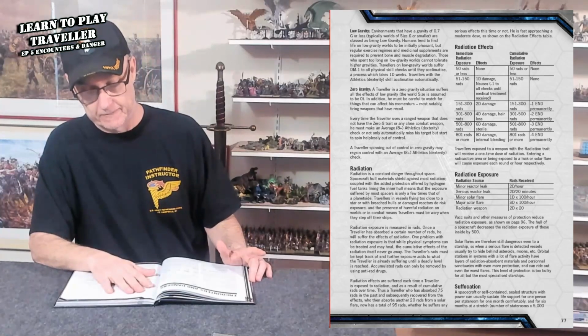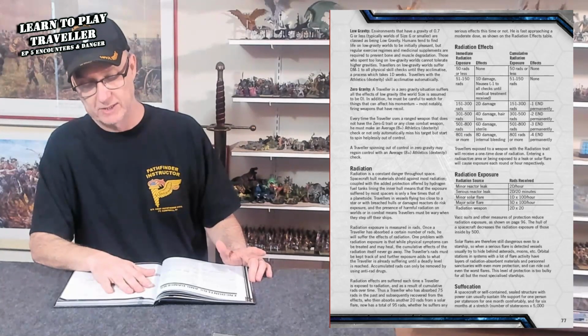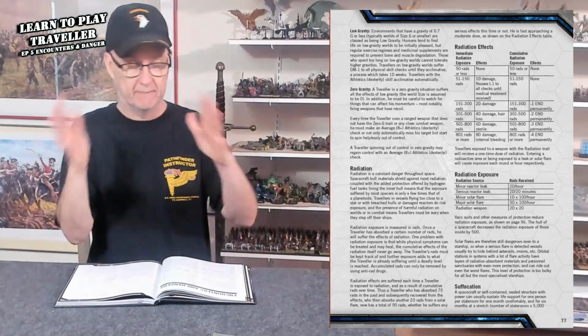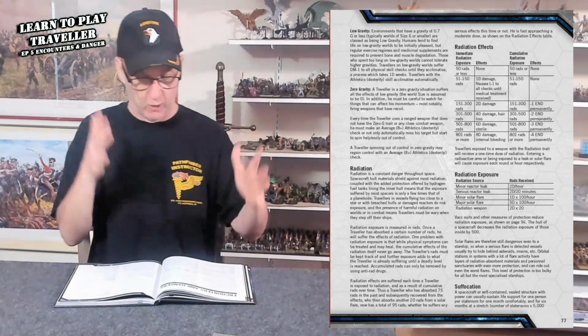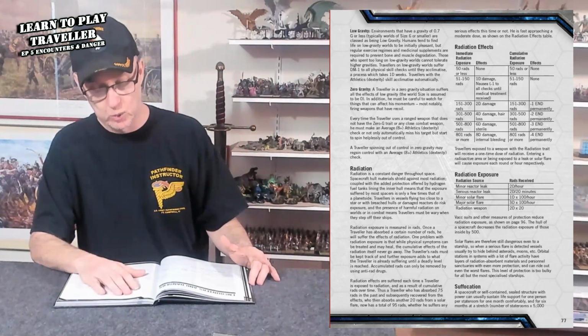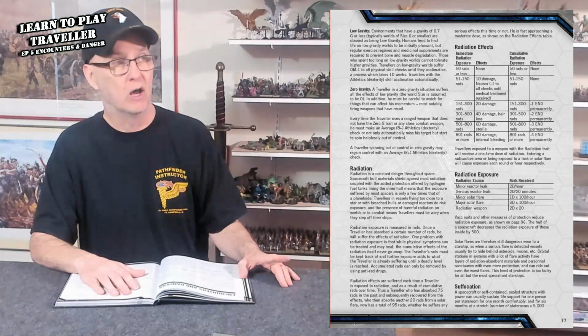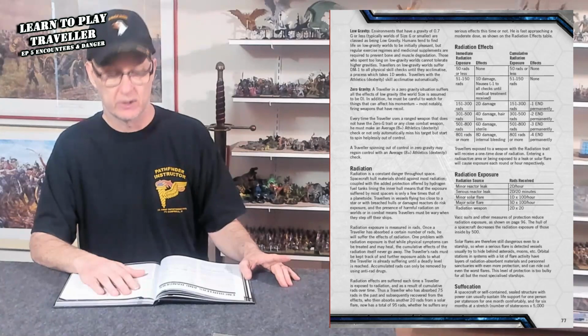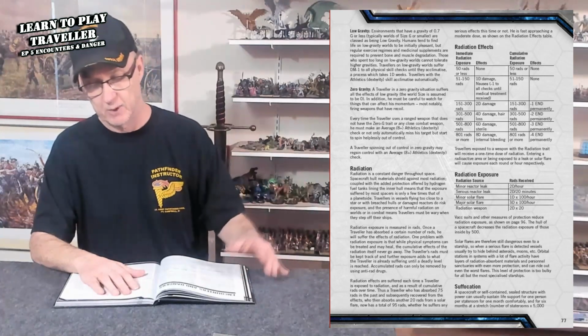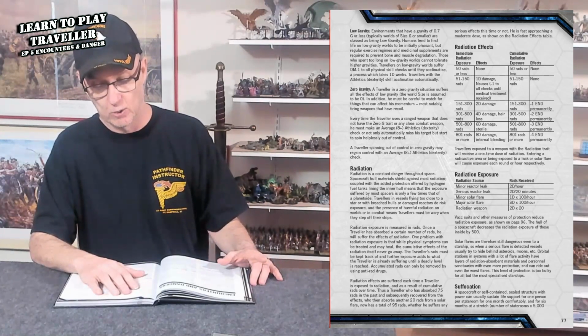Low gravity. That's gravity of 0.7 or less. So they give you that leeway, the 3 over, 3 under, right? Usually this is worlds of size 6 or smaller. And there are a lot of worlds in Traveller that are 6 or smaller, so referees have got to keep your eyes on this. They're going to be in a low gravity.